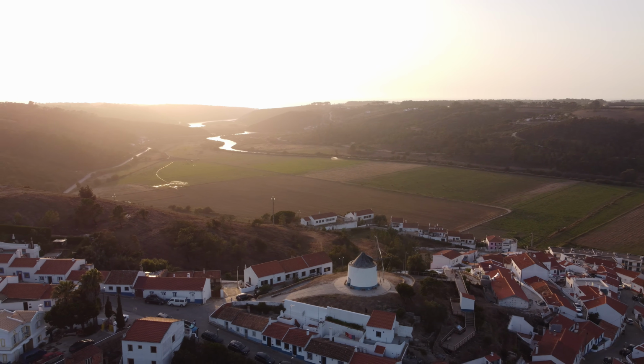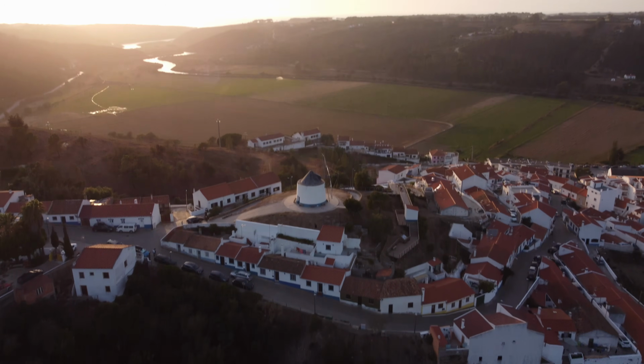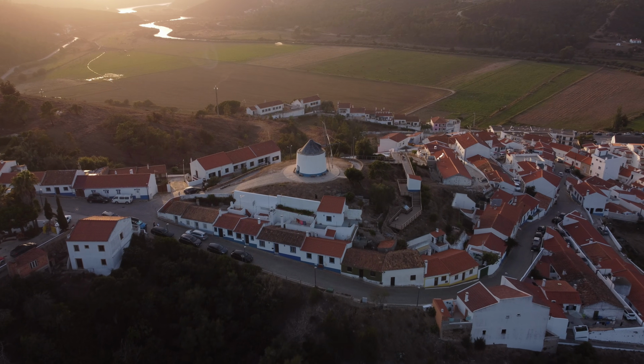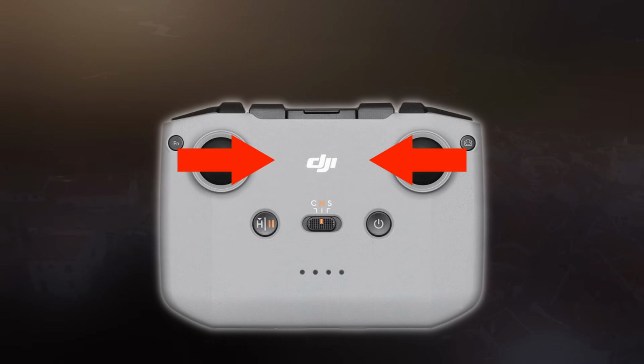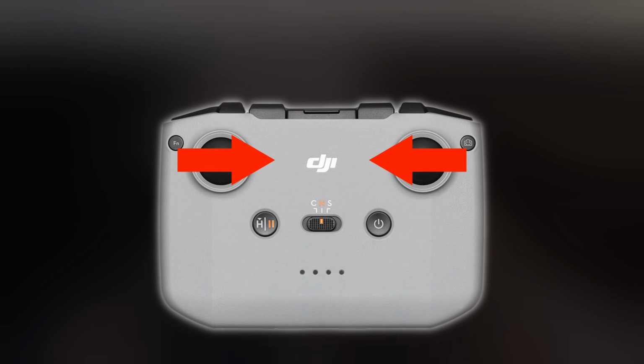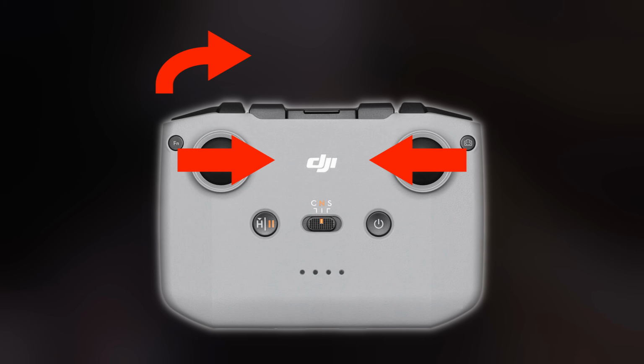Okay, that was the difficult version. There's also an easier variation of the shot, and it goes like this. First, you create an orbit by moving left and rotating right, and once we are facing the sunset, add an upward gimbal tilt.